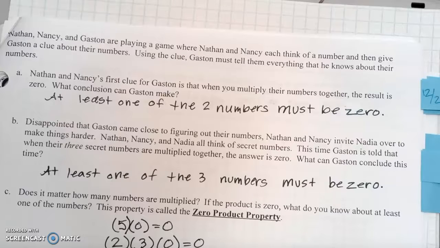So for part A, it says Nathan and Nancy's first clue for Gaston is that when you multiply their numbers together, the result is 0. What conclusion can Gaston make? If you multiply two numbers together and 0 is the answer, then at least one of the numbers must be 0, right? Because anytime you multiply by 0, you get 0.